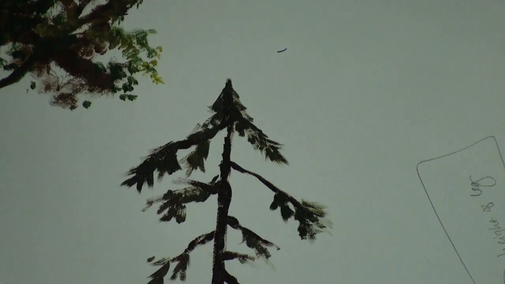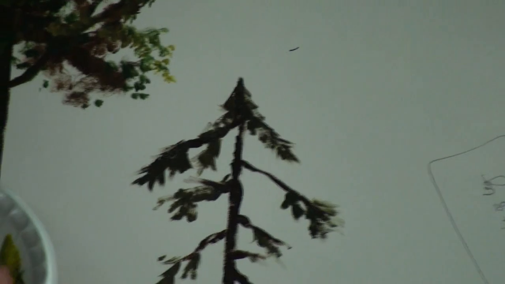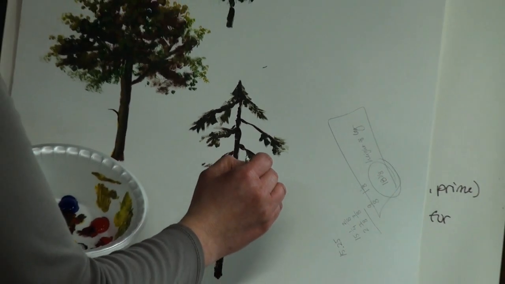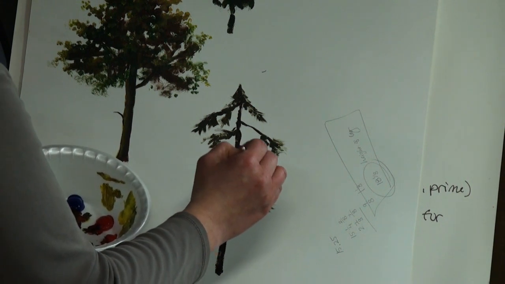And then after that's all done, you would go in and add the highlights. You can't add highlights without knowing where the leaves are, and you're kind of winging it with the leaves. So add the highlights at the very end.